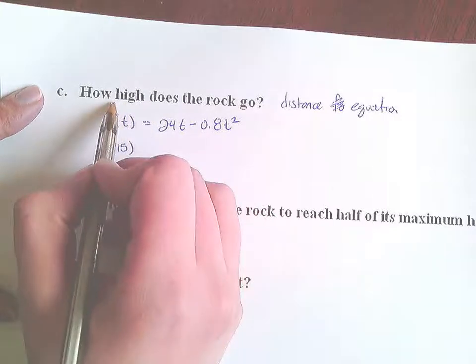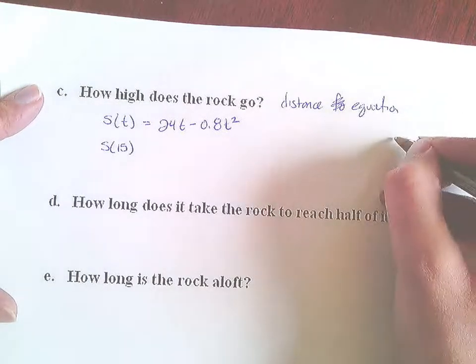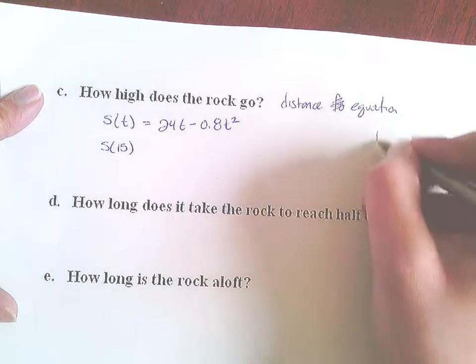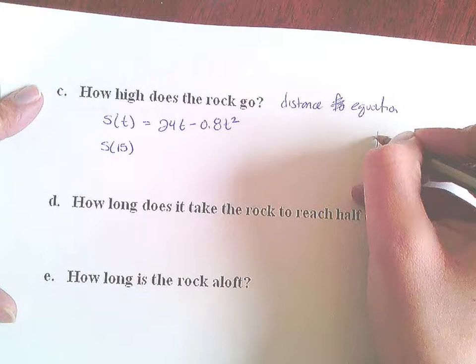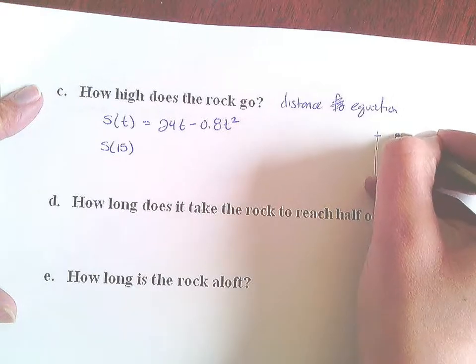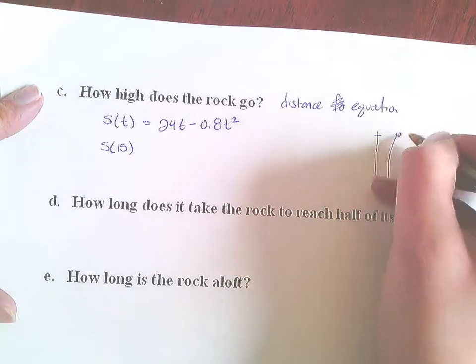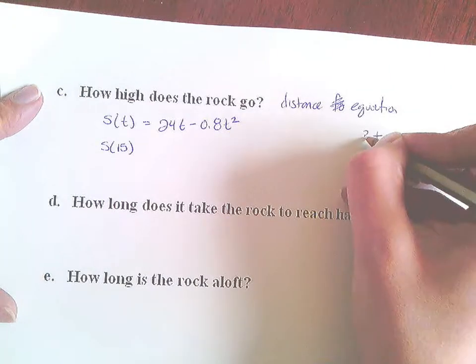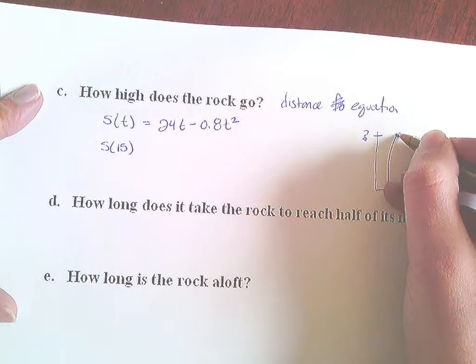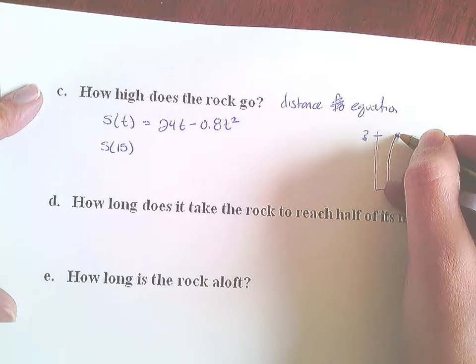Basically the question is how high does the rock go? And we figured out that it reaches this distance at 15 seconds.